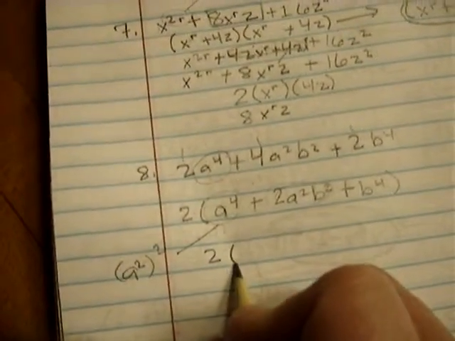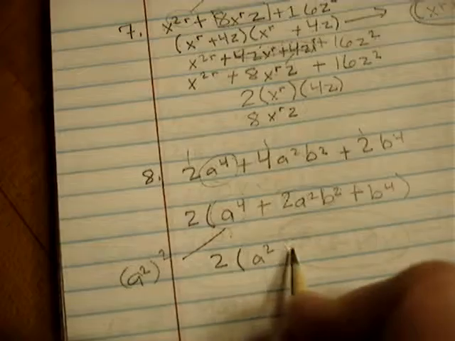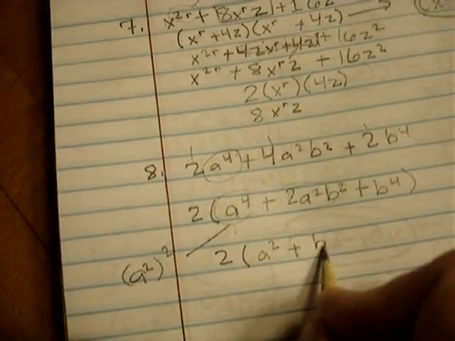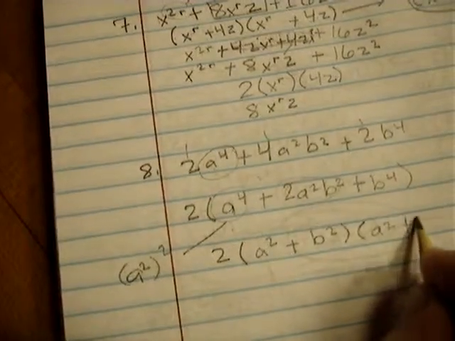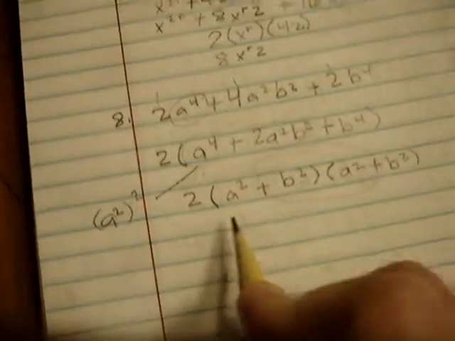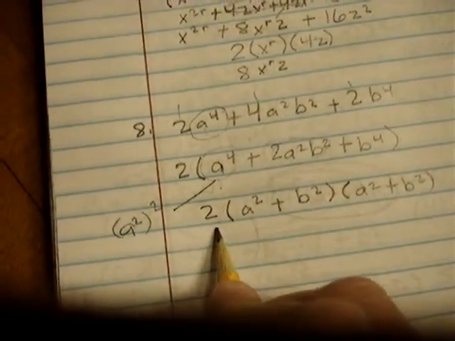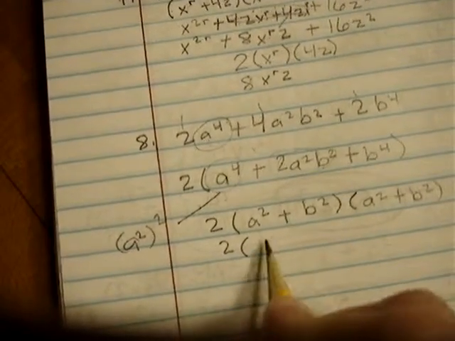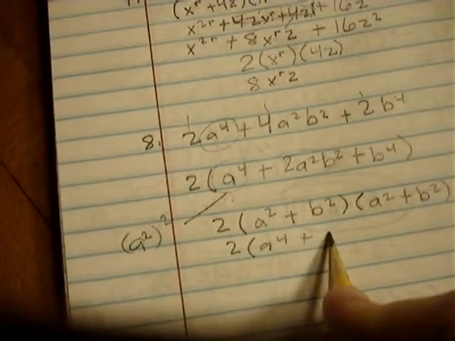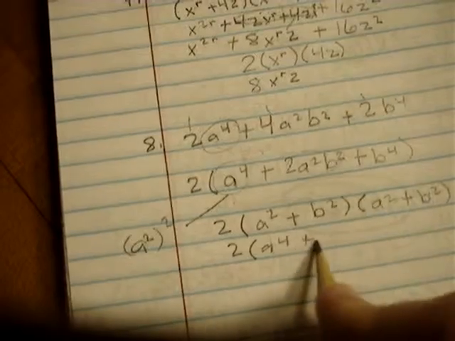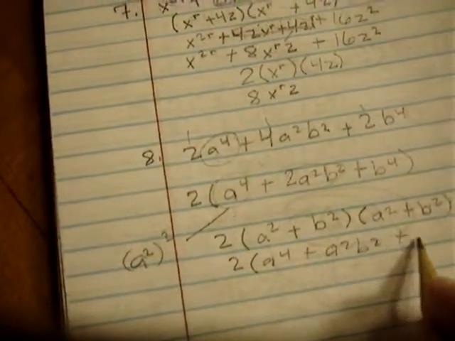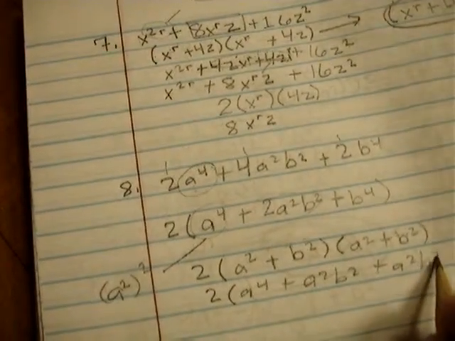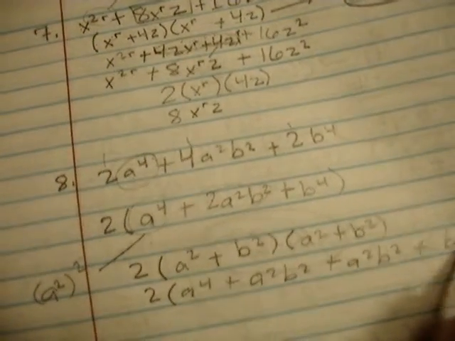So anyway, let's work on just factoring this. a squared plus b squared. This one's pretty simple. Times a squared plus b squared. Let's check that work before we circle our answer. We'll have 2 times a to the 4th plus this one times this one, a squared b squared, plus another a squared b squared, plus b to the 4th.